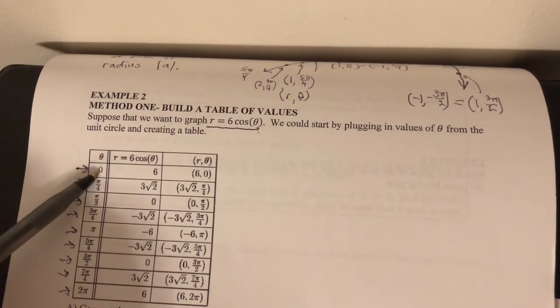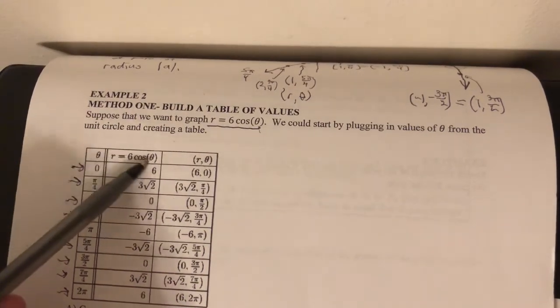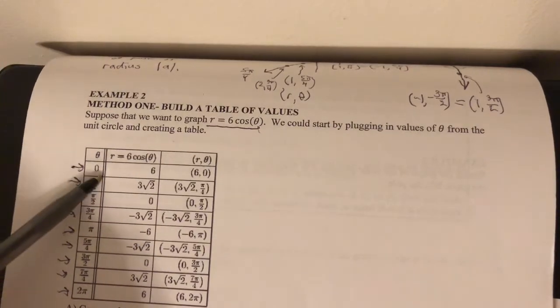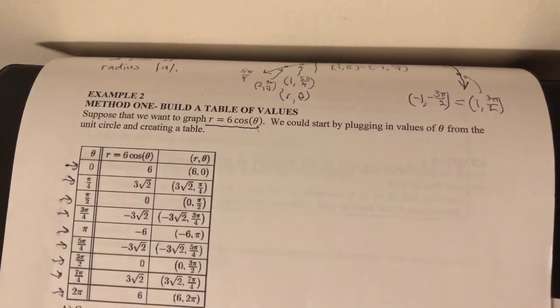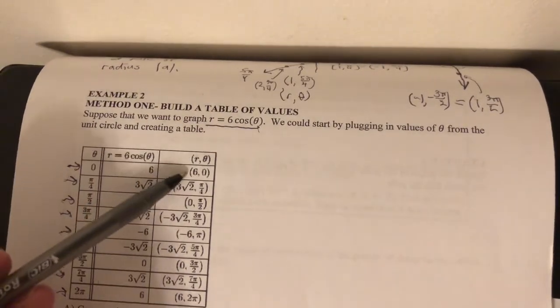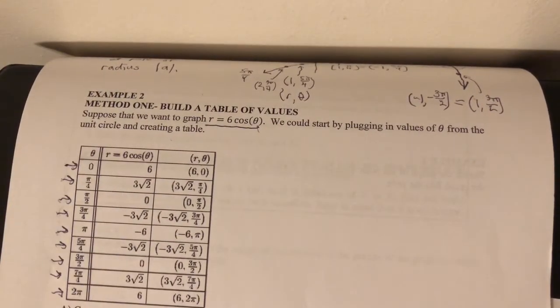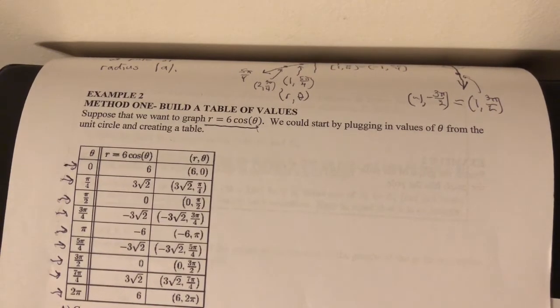And if I plug in theta equals 0 to r equals 6 cosine of theta, we know cosine of 0 is 1, so 6 times 1 is 6. That gives me my r value. And then this gives me my point. So plugging and chugging, just like we did with unfamiliar functions back in college algebra.